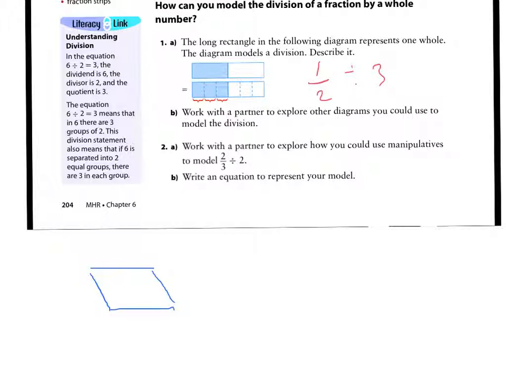There's 1/3. There's 2/3. And I'm going to divide those up into 2. So I cut them in half. Now once I've done that, you'll notice I now have those green triangles. And we know each of those green triangles represents a 1/6. Now, we don't use all of them.